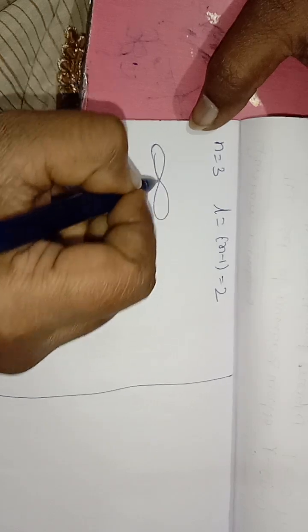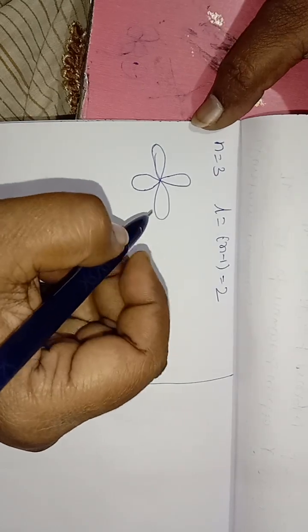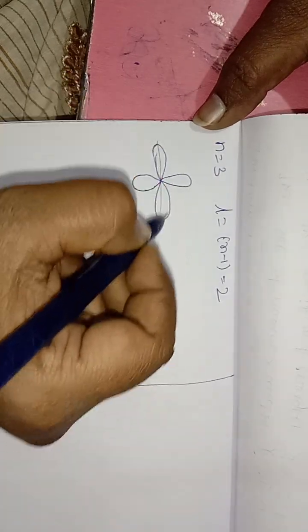Like this. One time it rotates in the x-axis. We have 5 types of double dumbbell shapes.